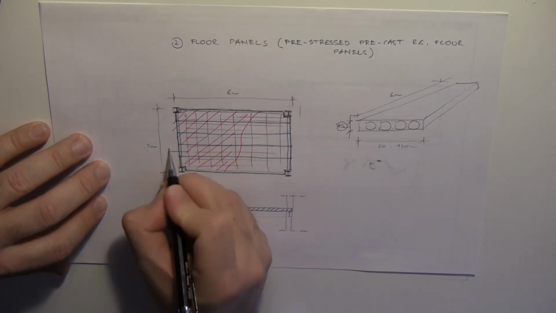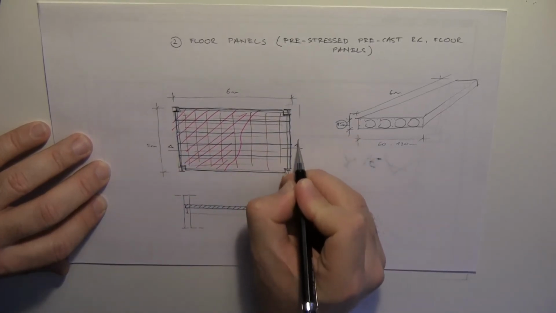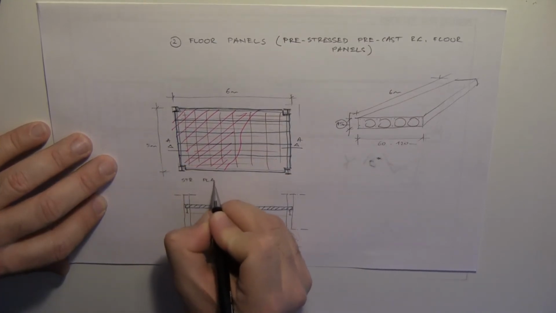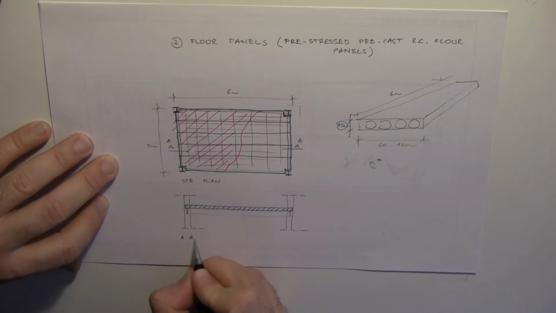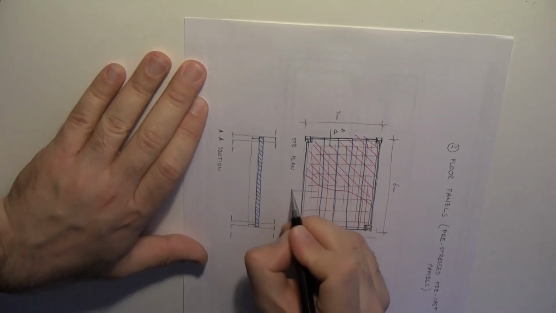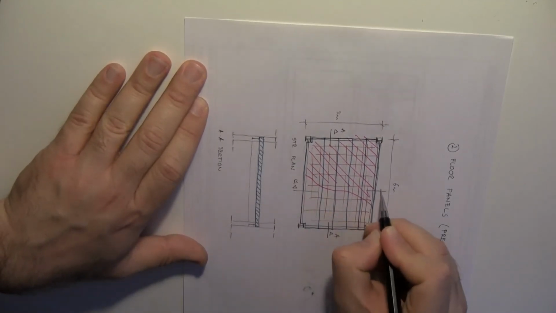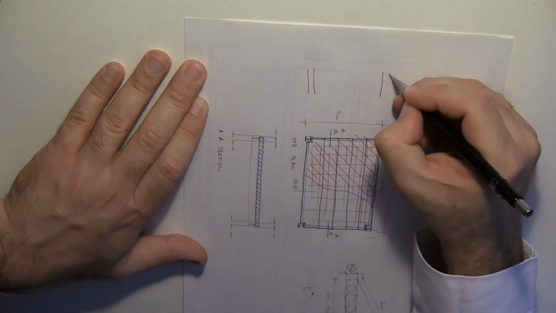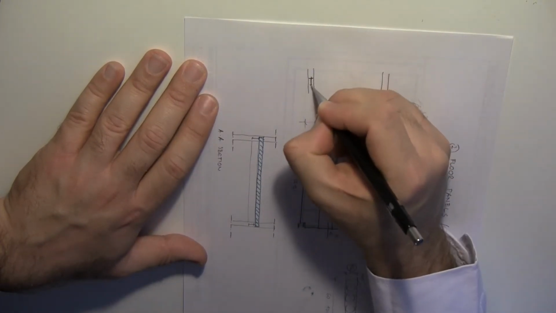And I draw a section. This is a structural plan again. This is a section, and let's draw a B section here as well. B and B. Again, these are my columns, and that's my main beam.